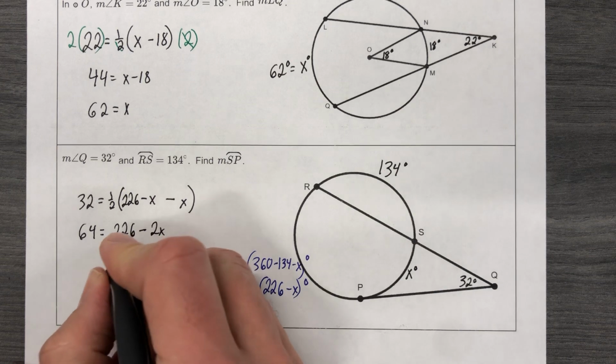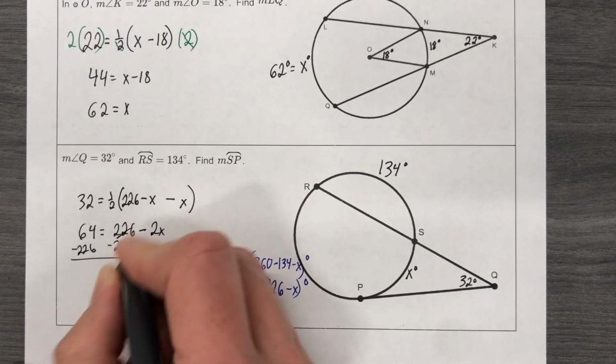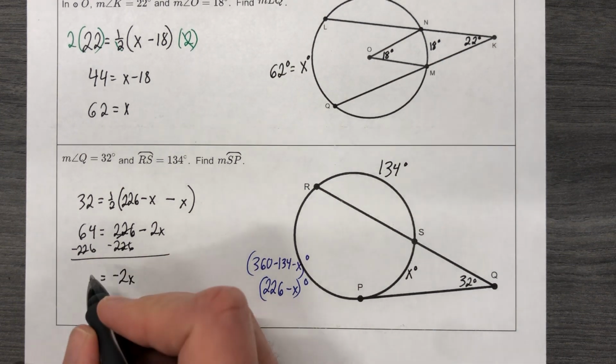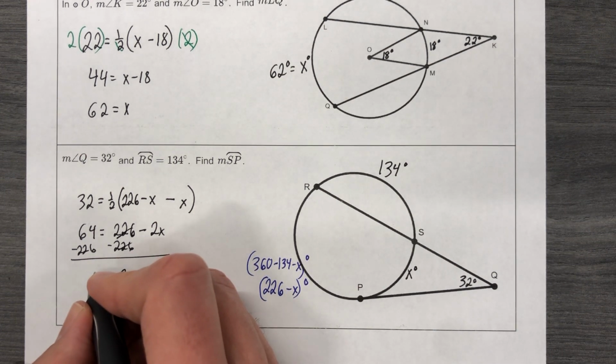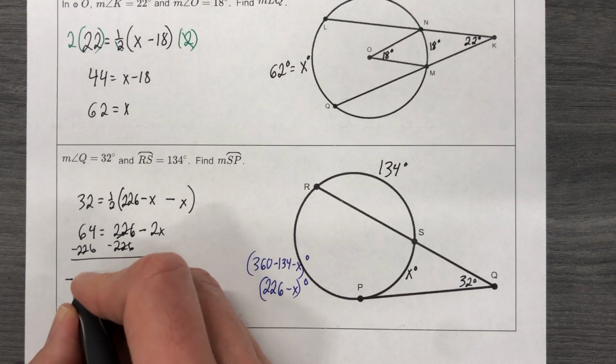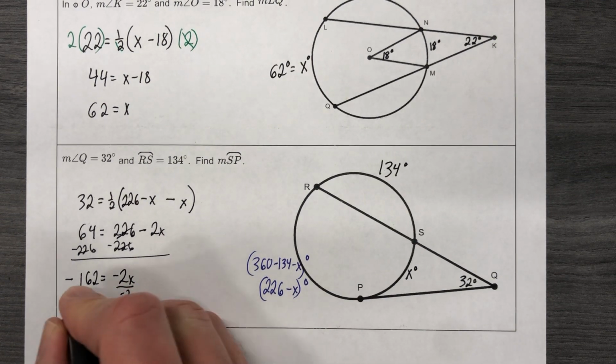Let's subtract 226 from both sides, and we're going to get negative 2X equal to negative 162. Yeah, it is. I'm going to double check. Yeah, it is.